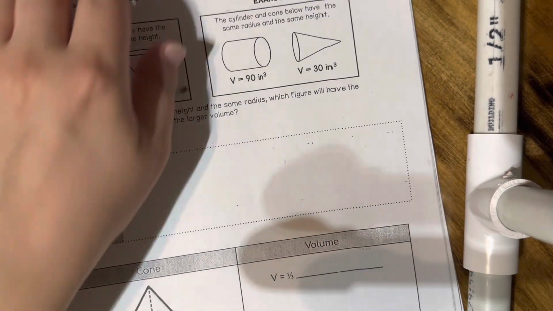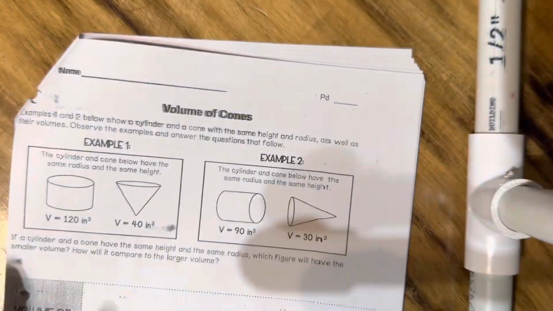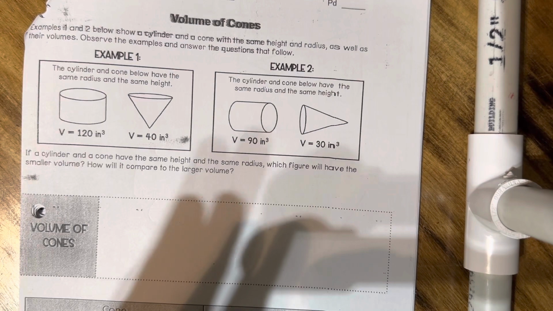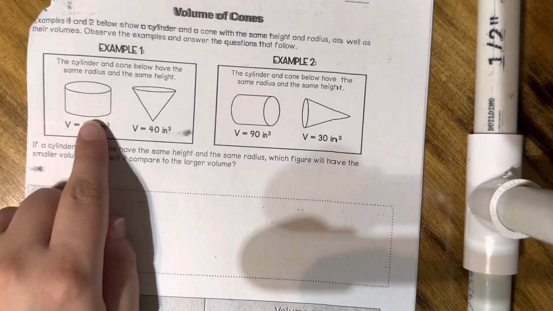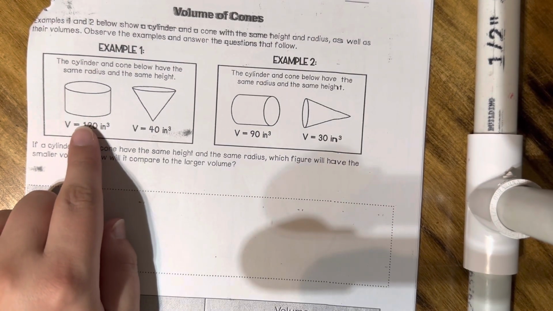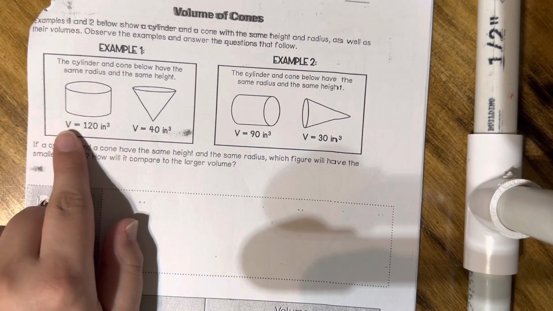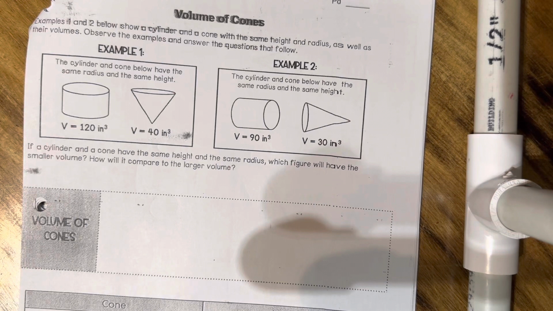Going to page 19. Here's again where they talk about how if a cylinder and a cone have the same radius and the same height, the volume of the cone is a third of the volume of that cylinder.